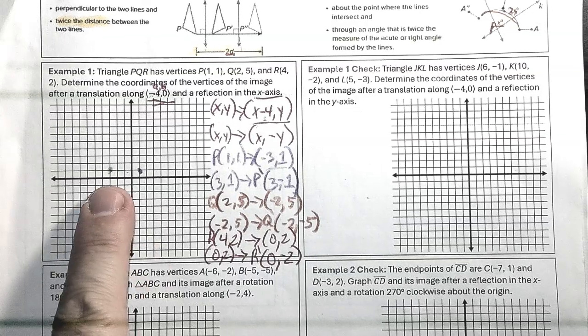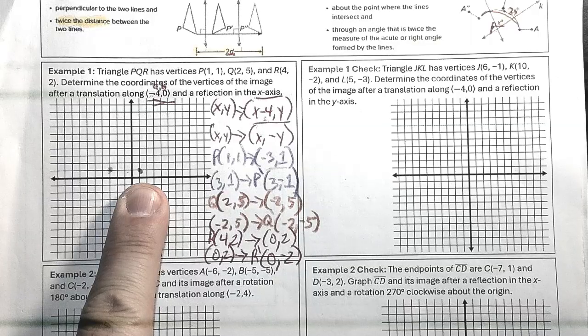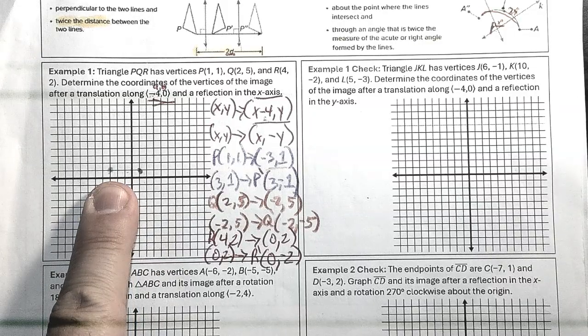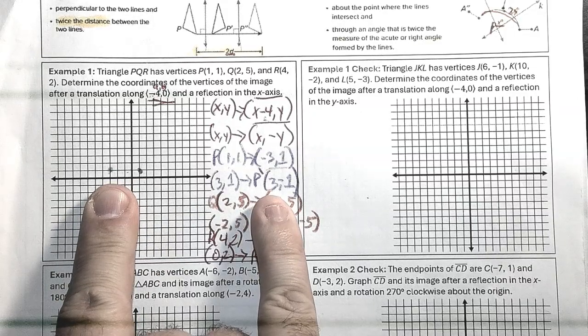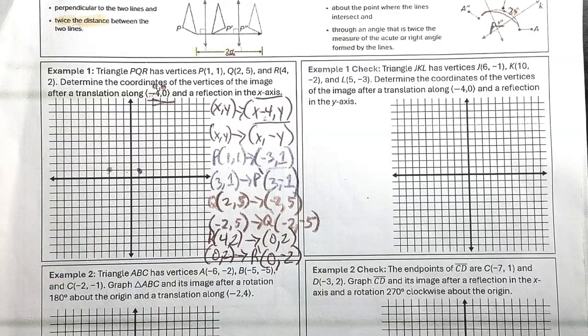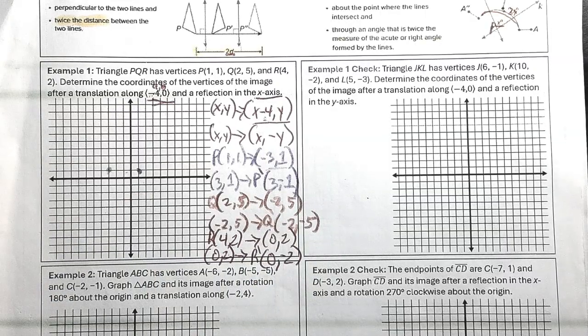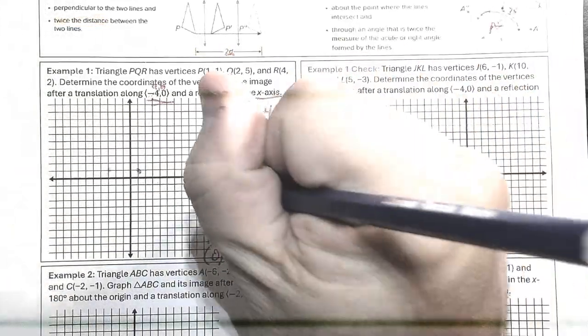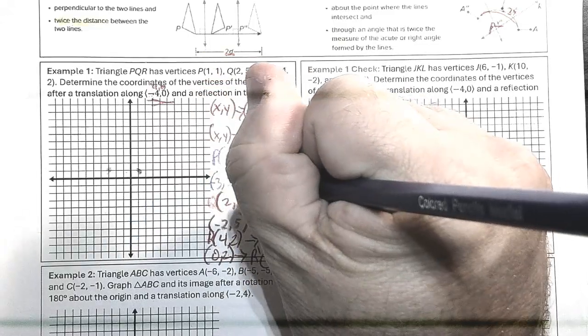So P started out negative 3, 1. Then it moved. No, it started out at 1, 1. Then it moved to negative 3, 1. And then it ends up at positive 3, negative. Wait a minute. Hold up. I wrote that wrong. I wrote it and graphed it incorrectly.